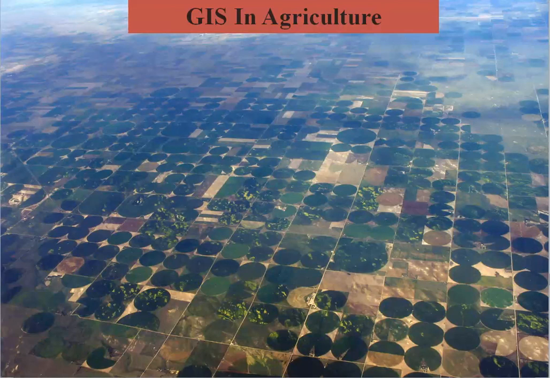Now, the state of Kansas didn't suddenly grow bigger. What happened is farmers became more efficient in the way that they grow things. And here, by the way, you see one of the telltale farming practices, field practices, a pivot irrigation pattern that you see within the area that I live in.